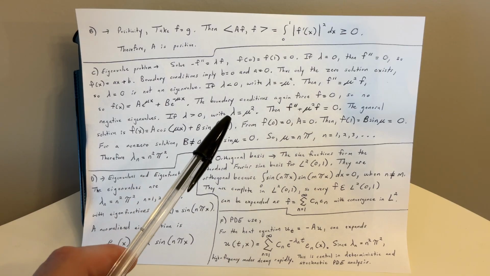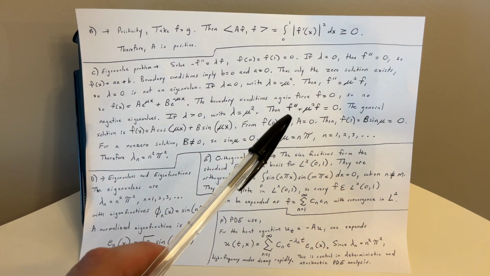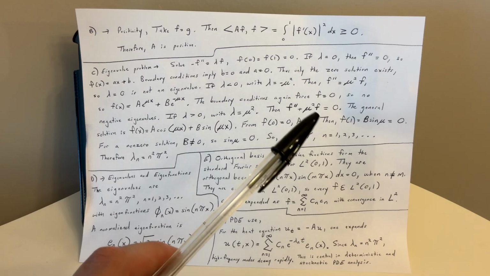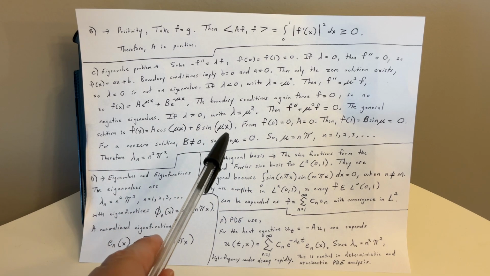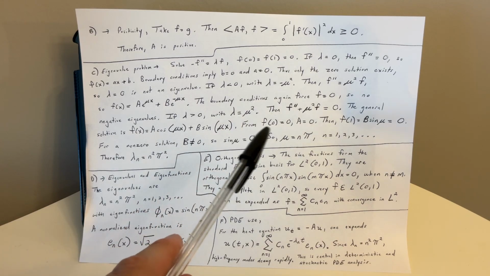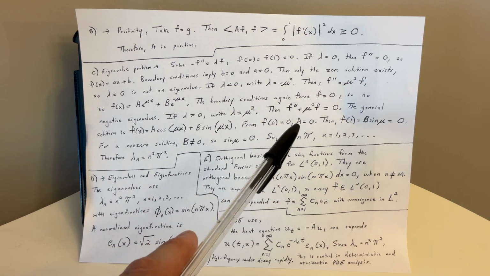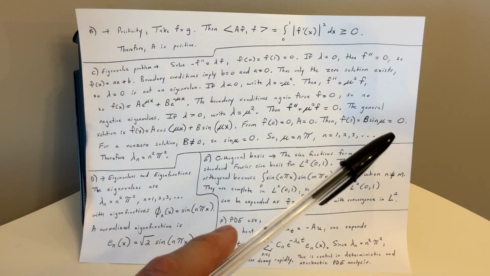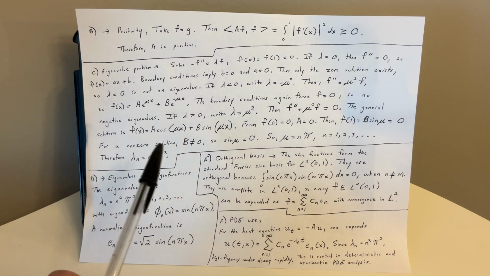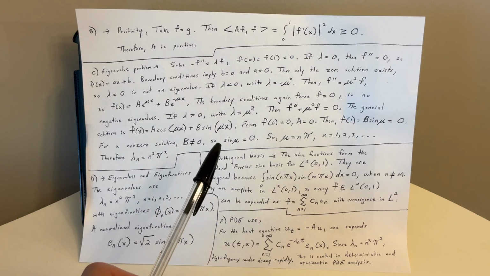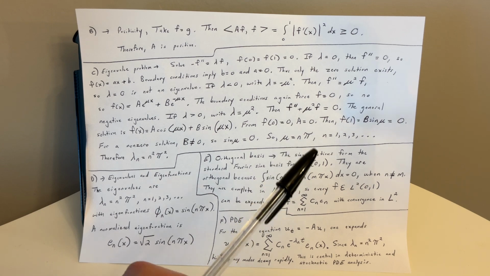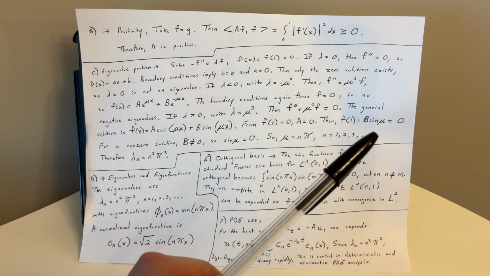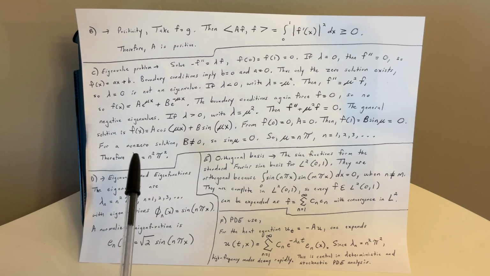If lambda is greater than 0, we write lambda equals mu squared, and then f double prime plus mu squared f equals 0. General solution given here. From f of 0 equals 0, a equals 0, and then f of 1 equals b sine mu equals 0. For a non-zero solution, b cannot equal 0, so sine mu equals 0. So mu equals n pi, where n is 1, 2, 3, 4, on and on. Therefore, lambda sub n is n squared pi squared.